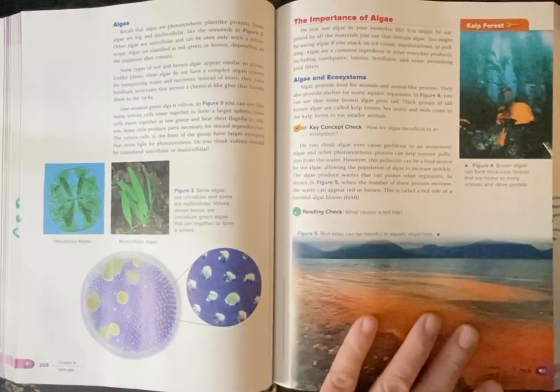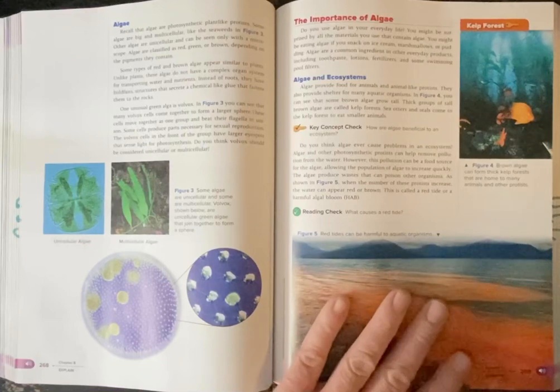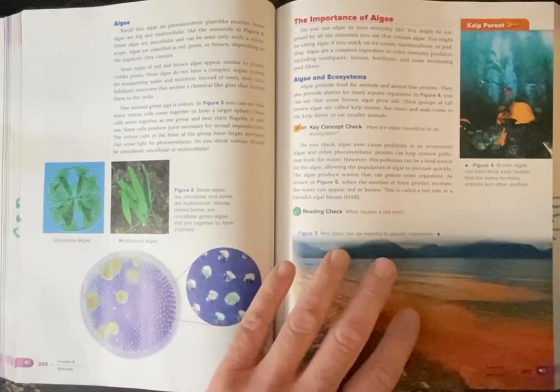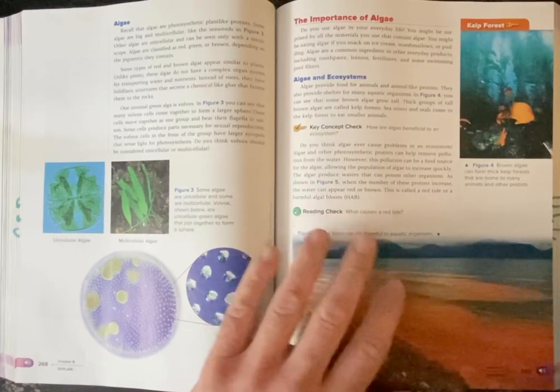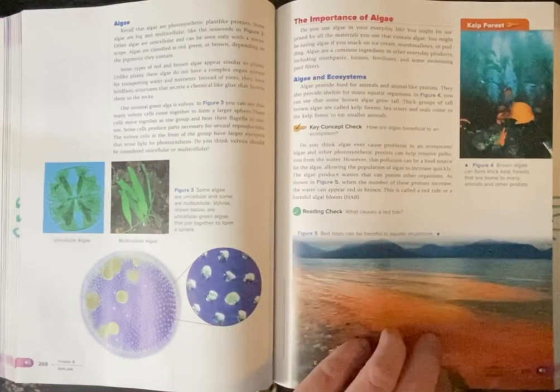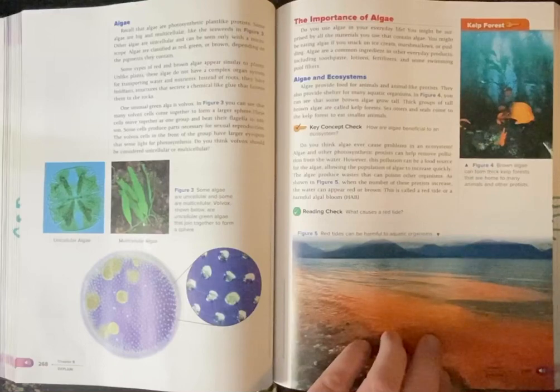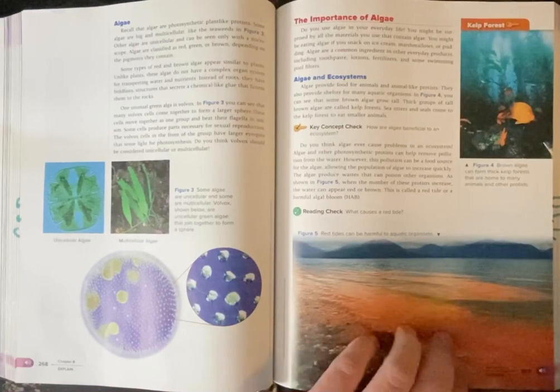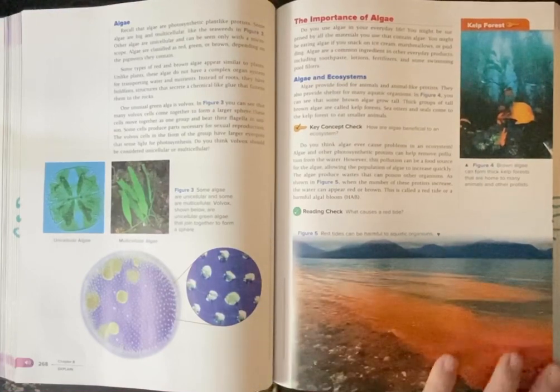Sometimes algae can be a little bit of a problem when there's a lot of food source, like from fertilizers and other types of pollution. It allows the algae to grow out of control, and it overpopulates. And this is called an algae bloom, and it's really, really bad for the organisms that live in that particular body of water.